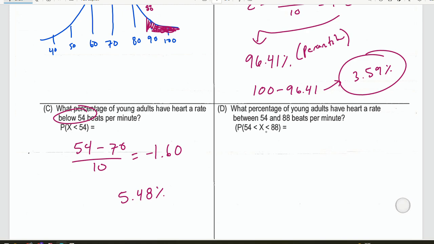All right, for this one between these two, well, we know the percentile of 88, that's 96.41. We know the percentile of 54, 5.48. So the gap in between them, we would just subtract 96.41 minus 5.48, and we get 90.93. 90.93%.